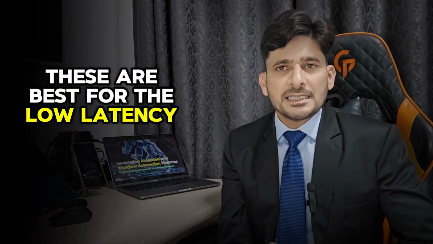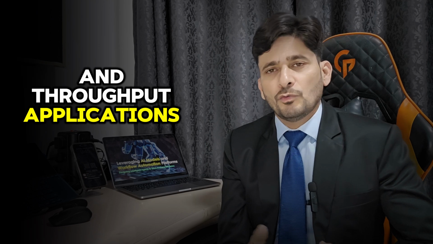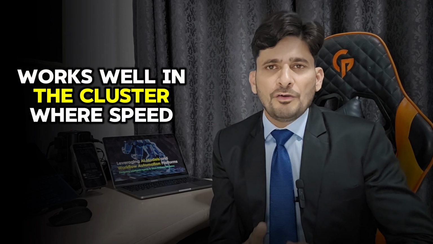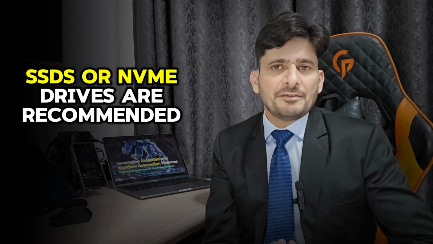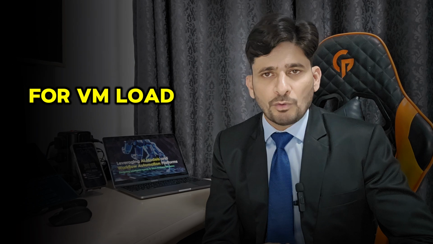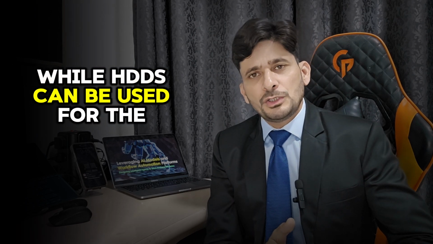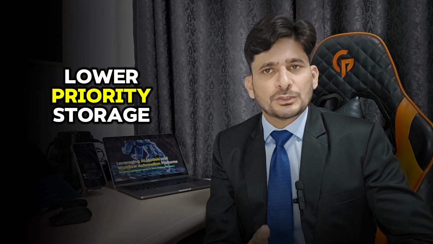Then there are NVMe drives. These are best for low latency and high throughput applications. They work well in a cluster where speed is critical. In an optimized Ceph setup, SSDs or NVMe drives are recommended for VM load, while HDDs can be used for the lower priority storage needs.